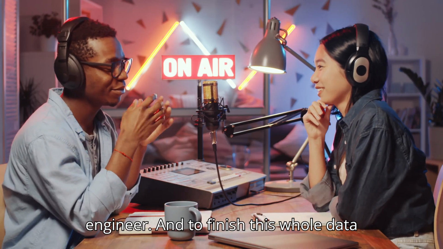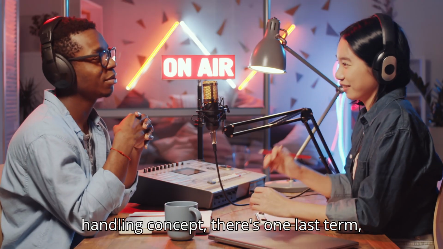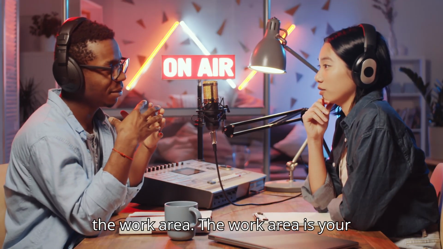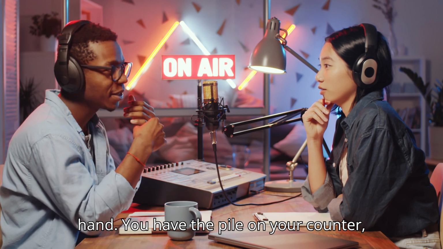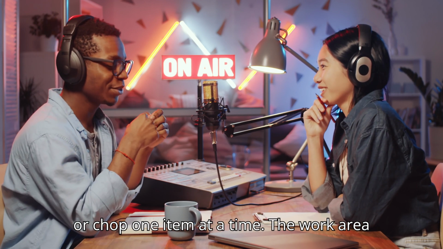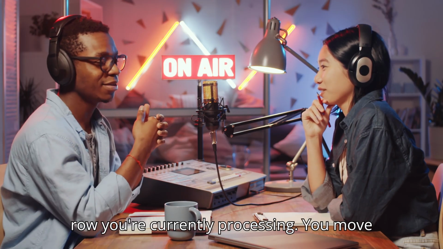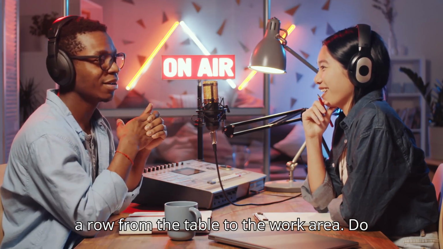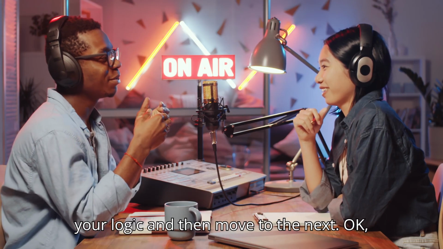Got it. And to finish this whole data handling concept, there's one last term: the work area. The work area is your hand. You have the pile on your counter, the internal table, but you can only read or chop one item at a time. The work area is that single structure holding the one row you're currently processing. You move a row from the table to the work area, do your logic, and then move to the next.